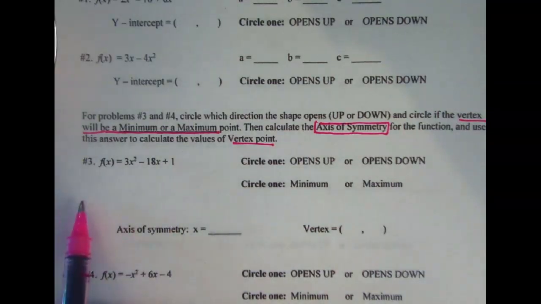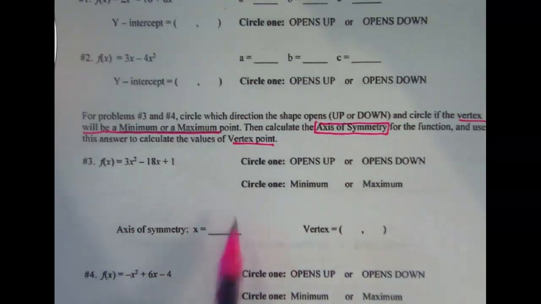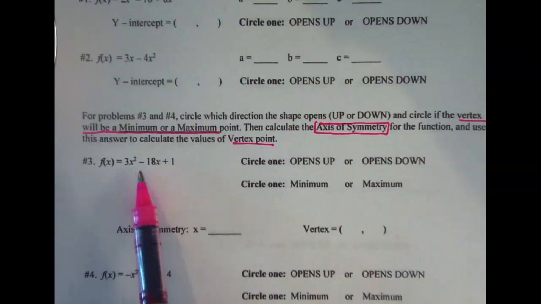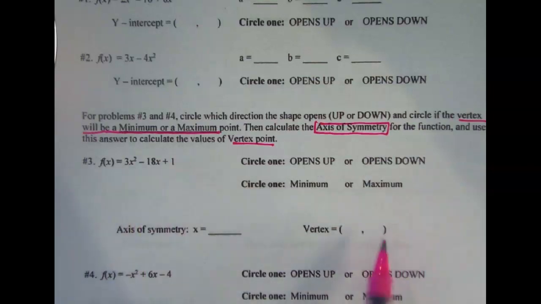That's that negative b divided by 2 times a. I'm not going to write it out, but just refreshing your memory by telling you. And then from there, you should be able to take your x value to find the vertex. Remember your x, you plug it back in up here to get f of x or the y.